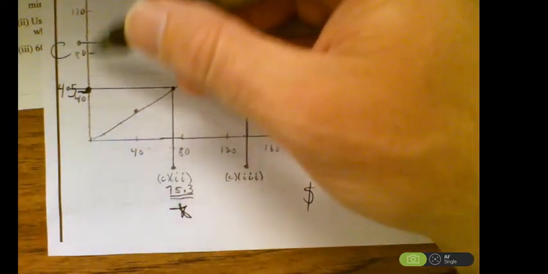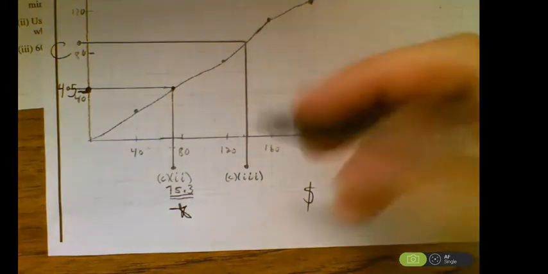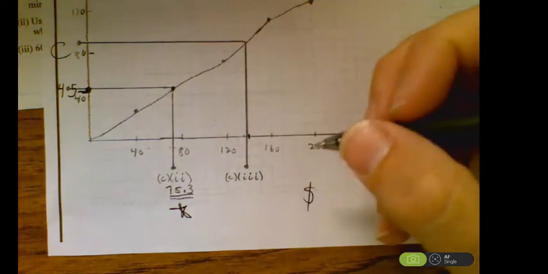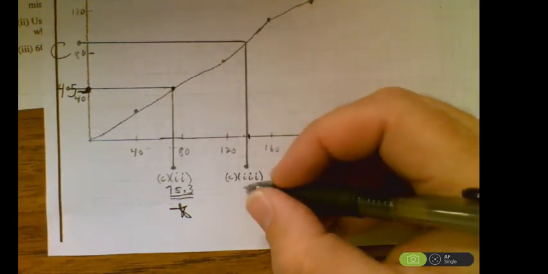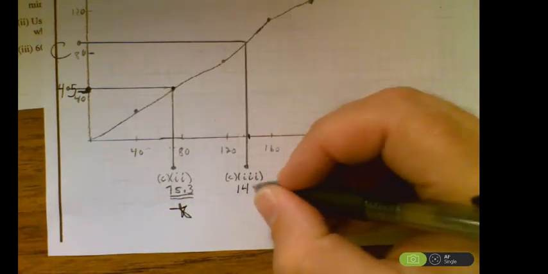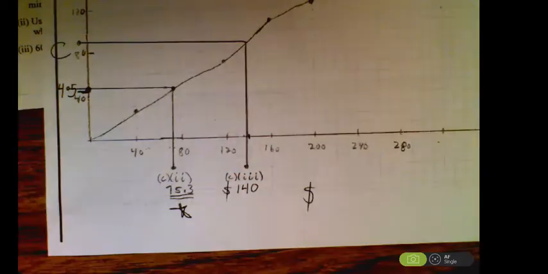So this would be about 90 customers, and if I trace that over and down, I should be hitting pretty close to 140. Again, this is not an exact science. It's an approximate, so we would accept a small range of answers. I would have said about $140. That would have been my answer, but you just need to be close to that.